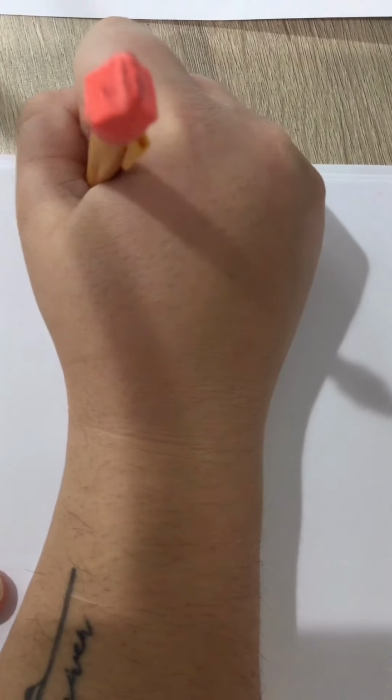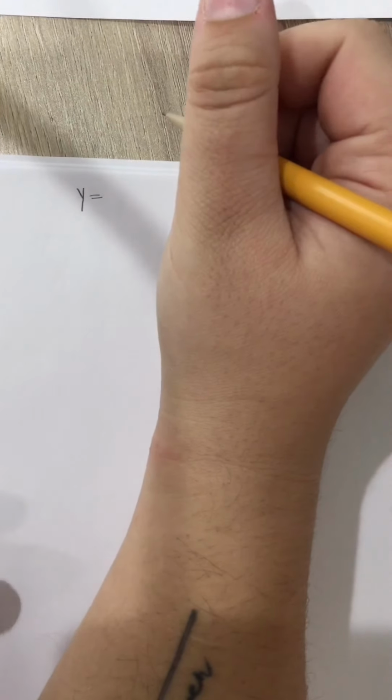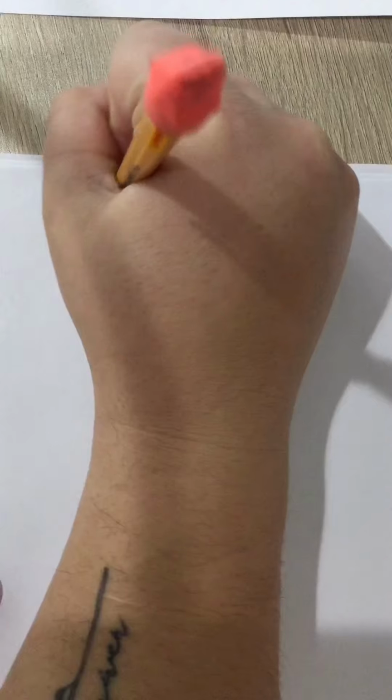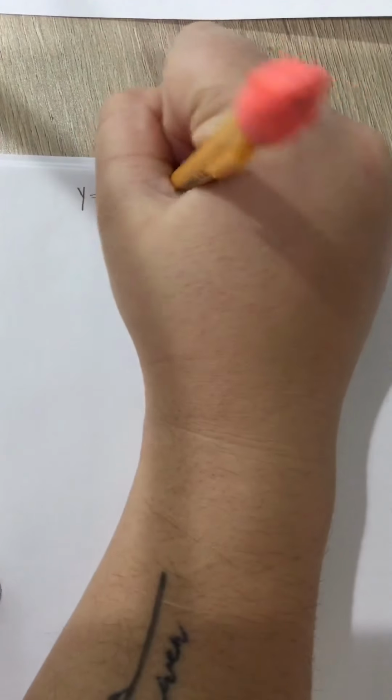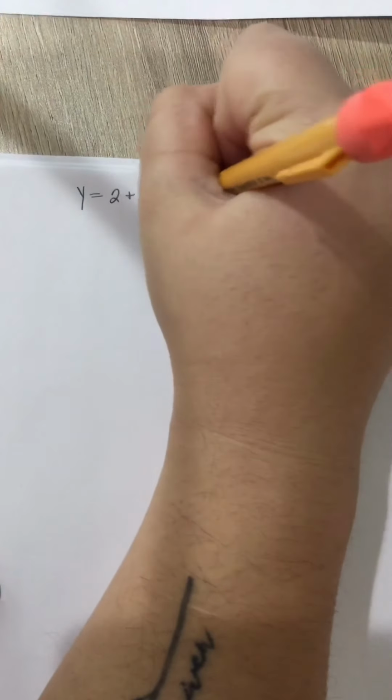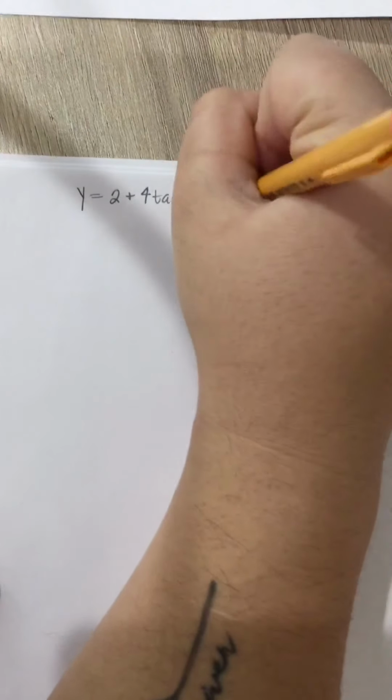So those of you that are watching, get super excited, because this is number 6 on your take-home quiz. It's y = 2 + 4 tangent of (theta over 2 minus pi over 6).